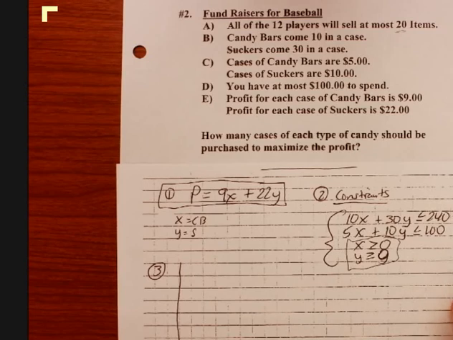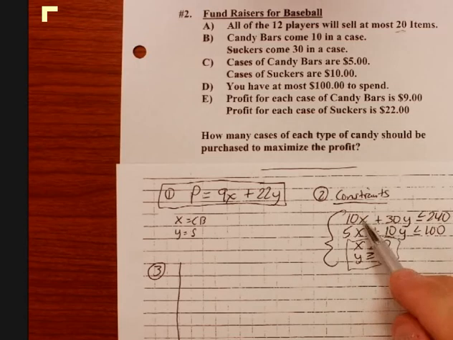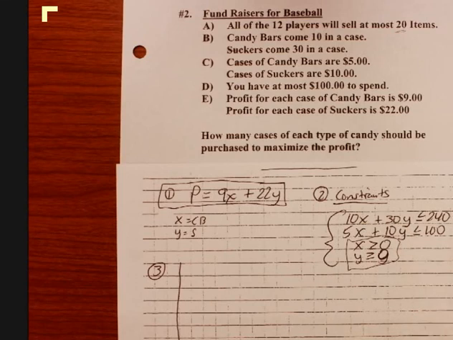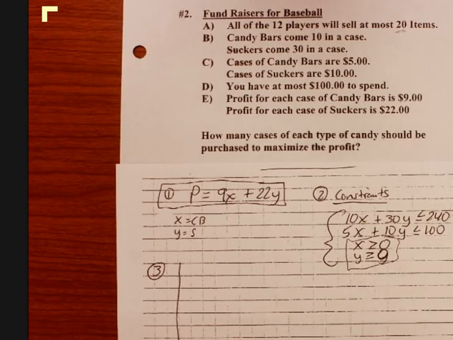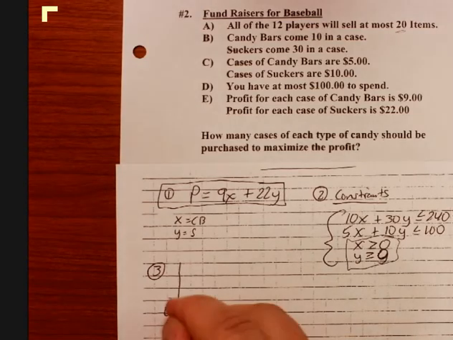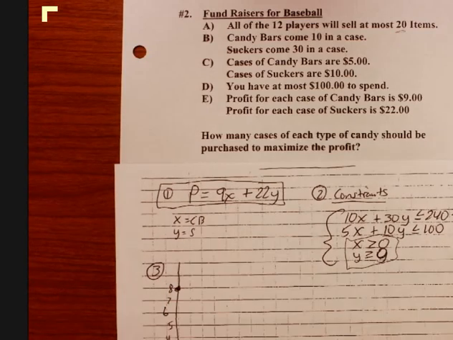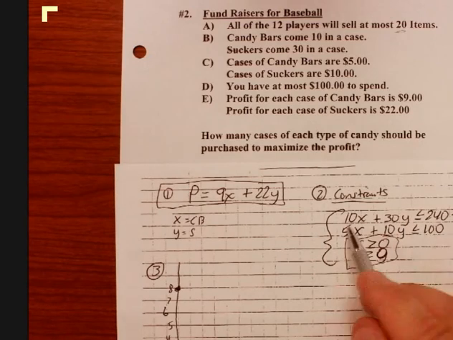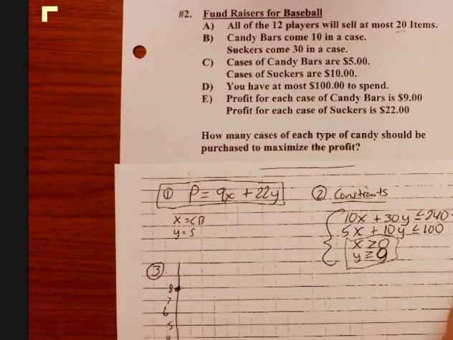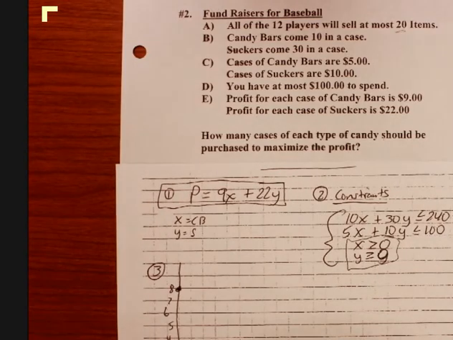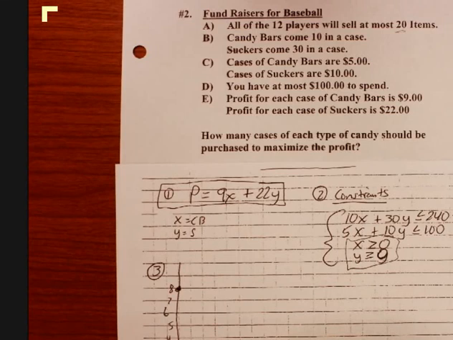I'm just going to make an x and y chart and plug in zeros. And so if I plug in 0 here for x, 10 times 0 is 0. 30 times what gives me 240, and that's 8. And so we have a point here at 0, 8. Here's 1, 2, 3, 4, 5, 6, 7, 8. And then if I let y be 0, then 30 times 0 is 0, and 10 times something gives me 240. Well, that's 24. So because that's a ways out there, I'm going to count by twos here. This is 2, 4, 6, 8, 10, 12, 14, 16, 18, 20, 22, 24. So that's going to be right here.